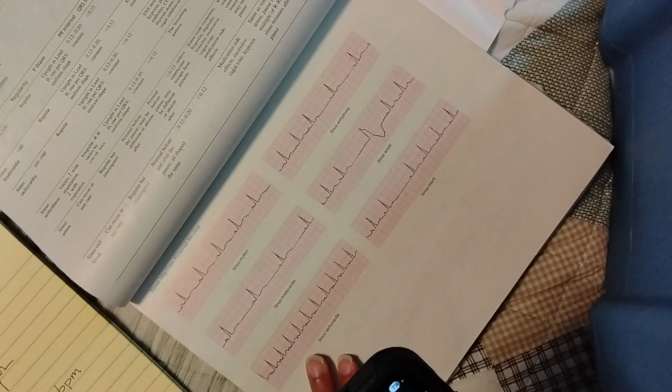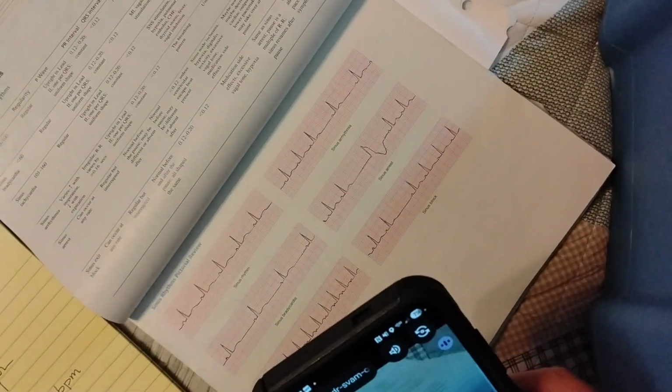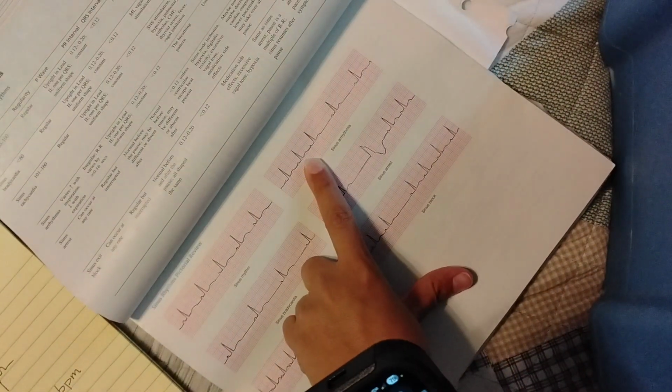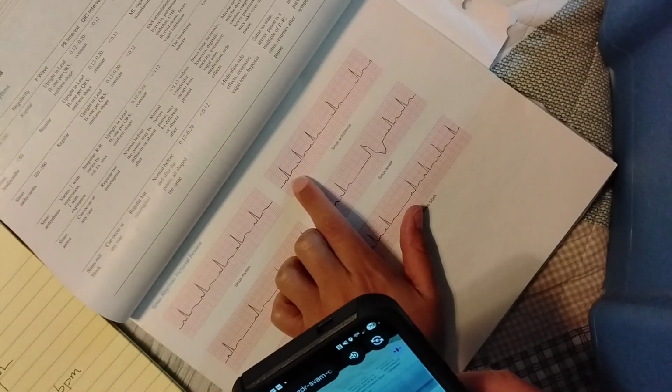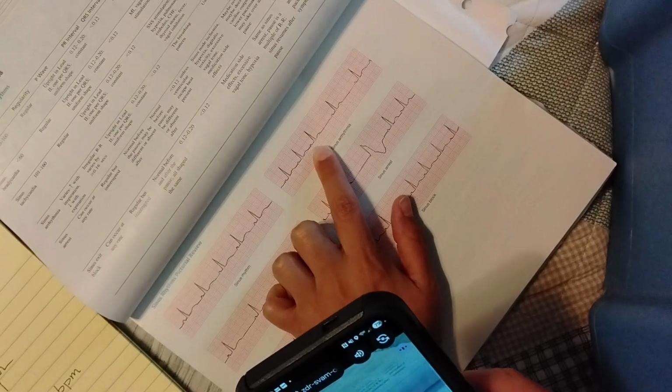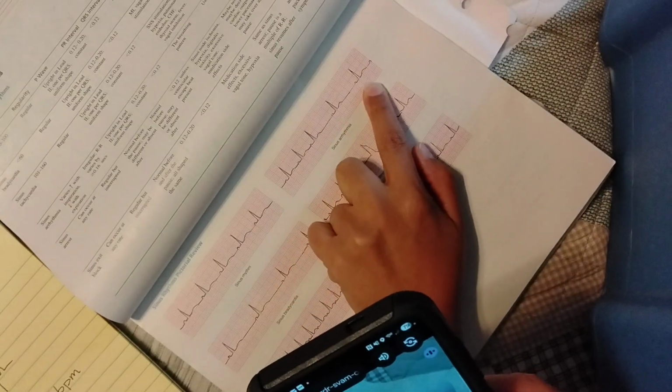So you're going to have to question each one that looks kind of funny or different. But sinus arrhythmia starts looking like this. With sinus arrhythmia, you still have the P wave at the same distance to the QRS in each beat.